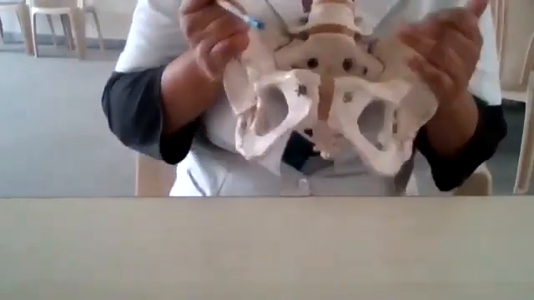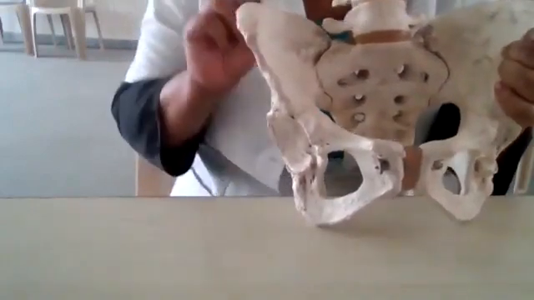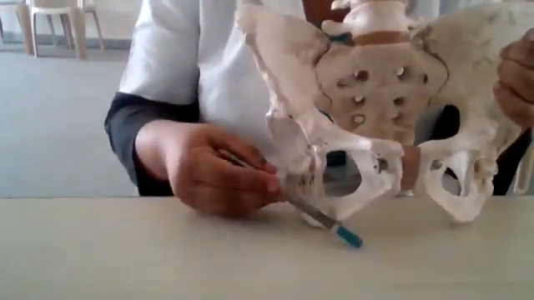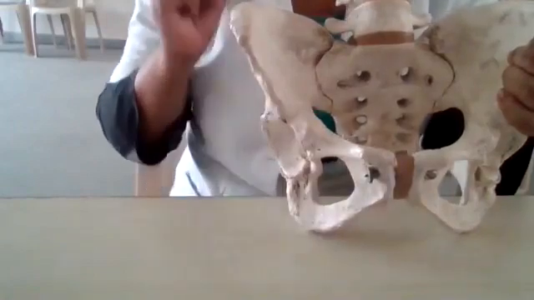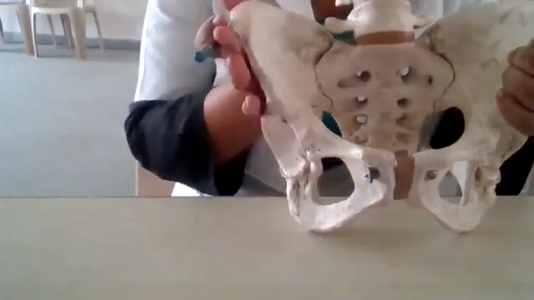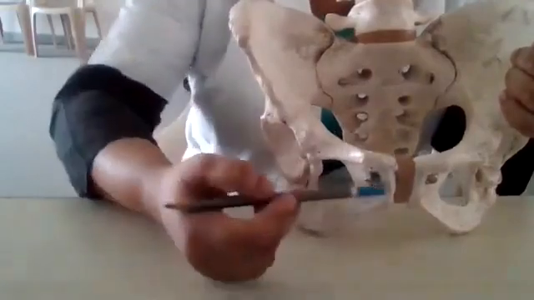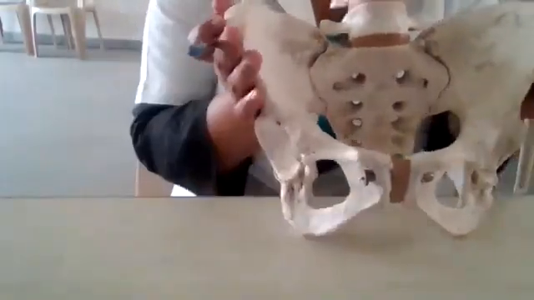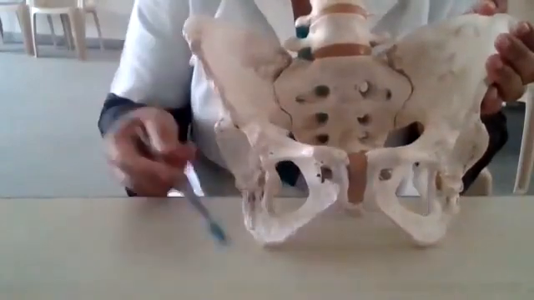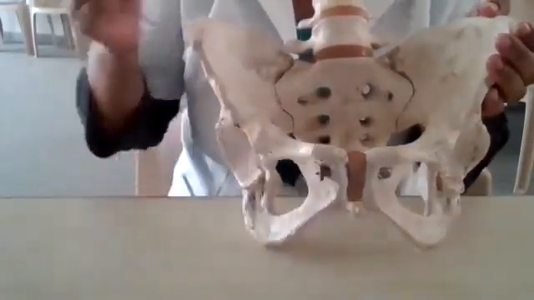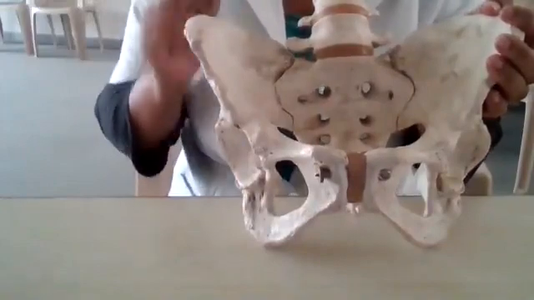Each innominate bone consists of three bones: the ilium, which is the uppermost part, the ischium, which is the lowest part, and anteriorly the pubic bone. So on both sides there is an innominate bone composed of the ilium, ischium and pubic bone. We will go into detail on the ilium bone.